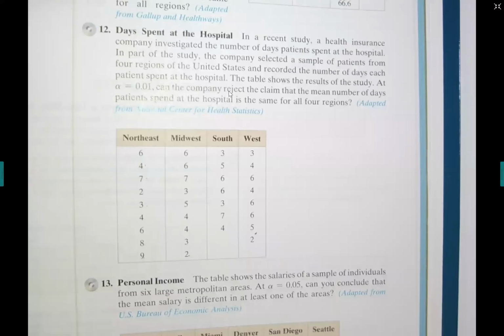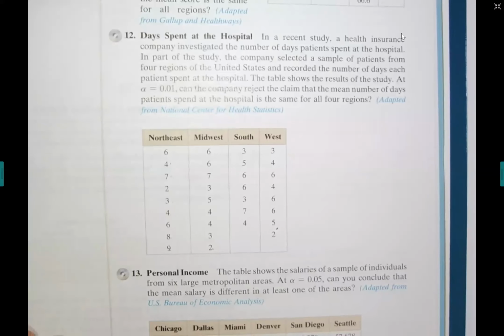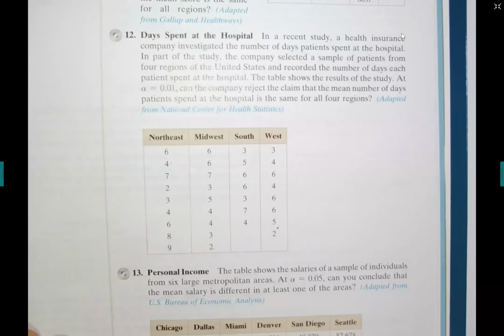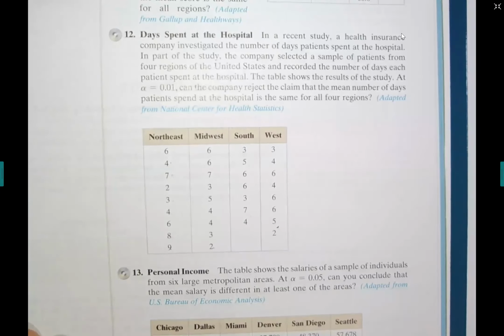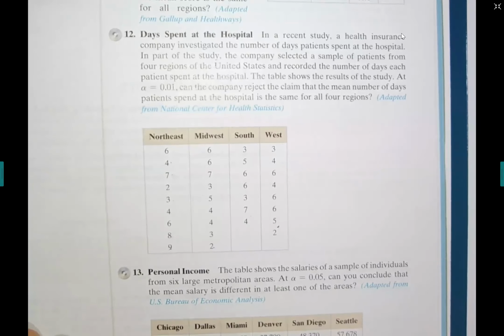So let's read that question. In a recent study, a health insurance company investigated the number of days patients spent at the hospital. In part of the study, the company selected a sample of patients from 4 regions of the United States and recorded the number of days each patient spent at the hospital. The table shows the results of the study at alpha equal 1%.